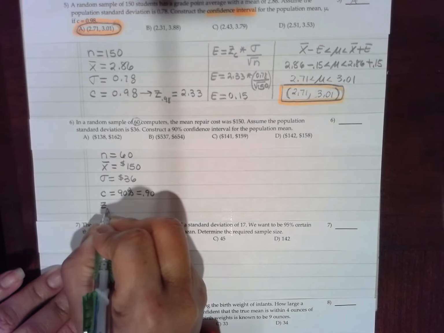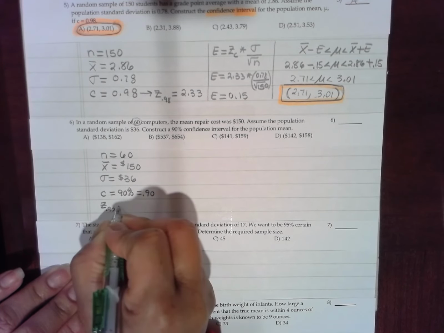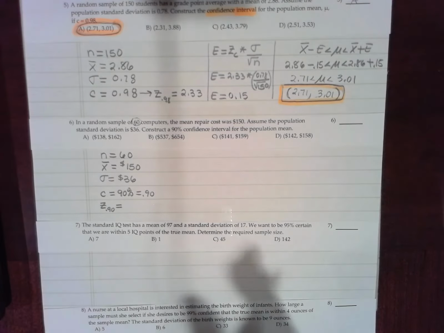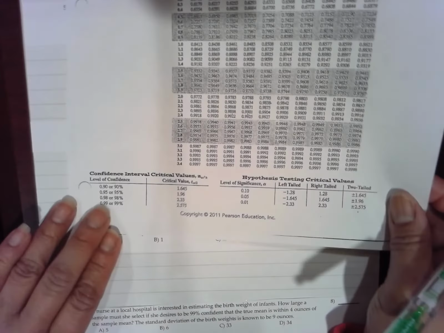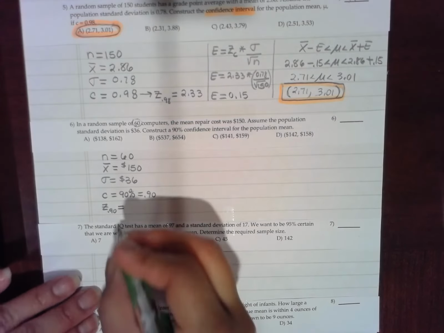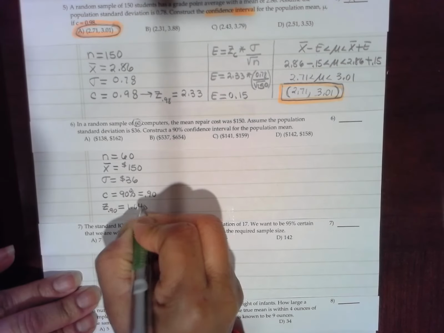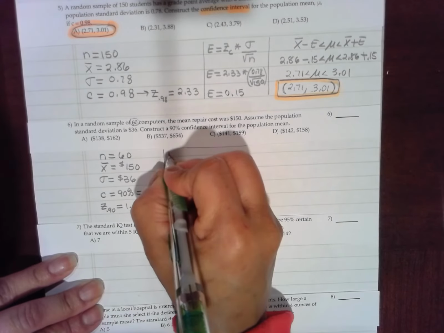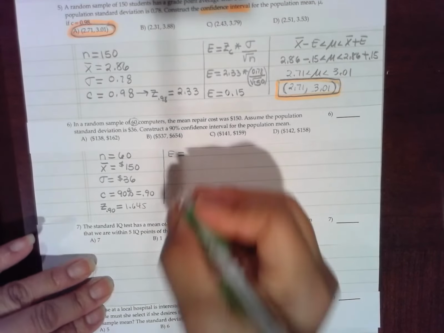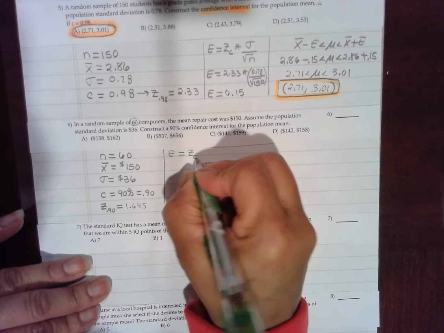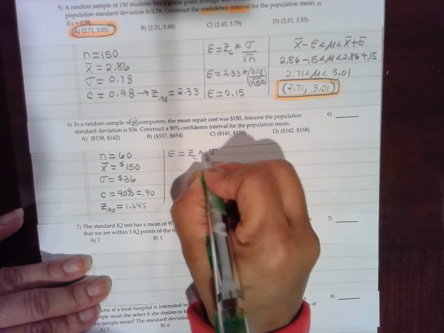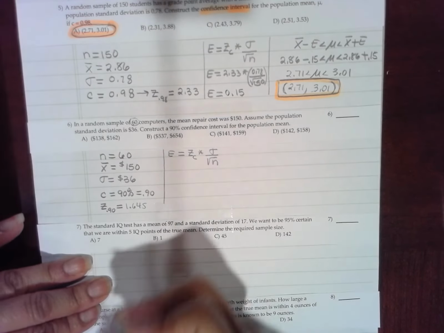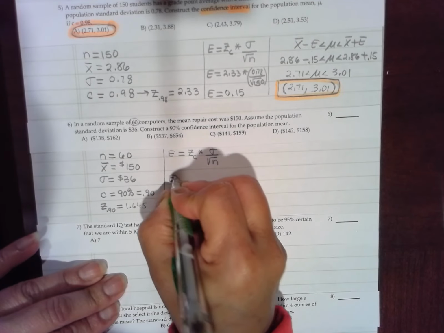Again, we know that we're going to have to find the z-score of 0.90, so we might as well get ready and find it. You go to the z-score table, and z of 90% or 0.90 is 1.645. Since it is given to us, I don't have to find it. Then after that, you will find the margin of error using the formula z sub c multiplied by the population standard deviation divided by the square root of the sample size.